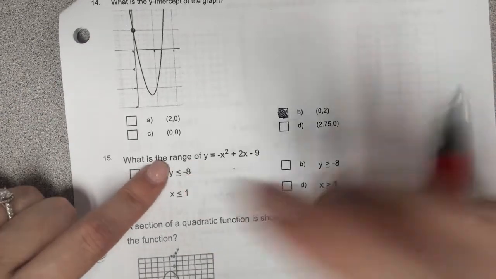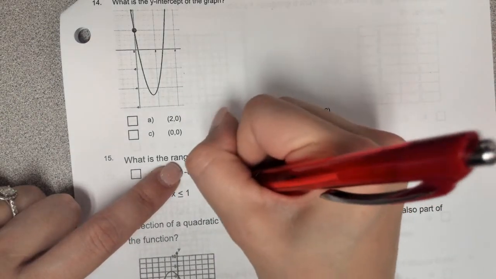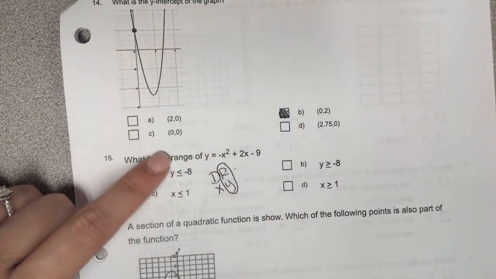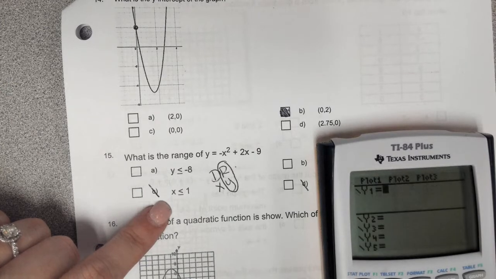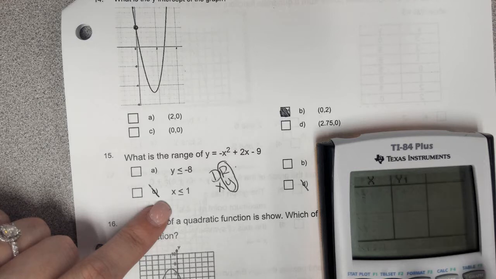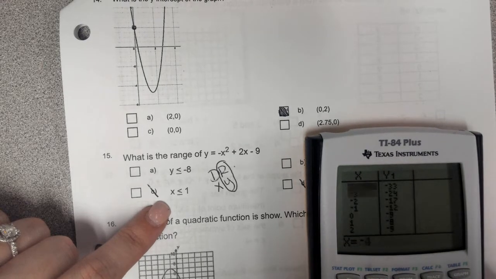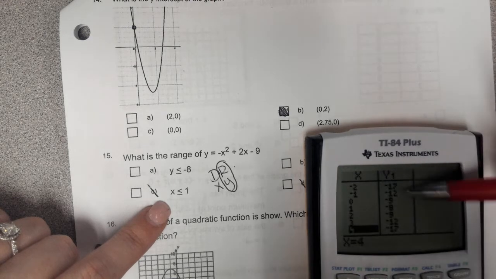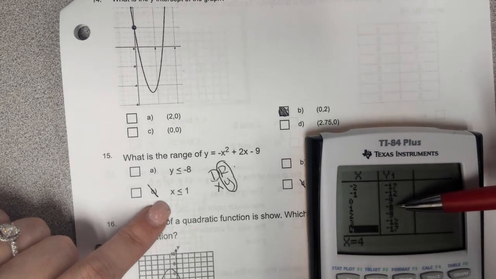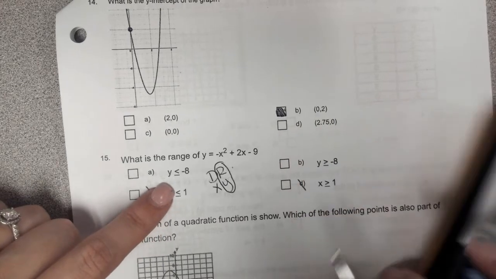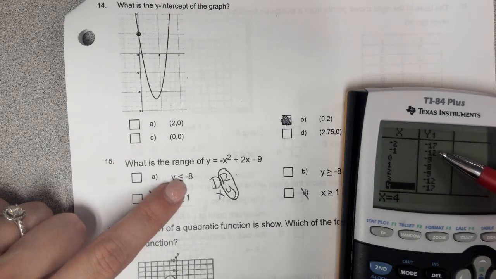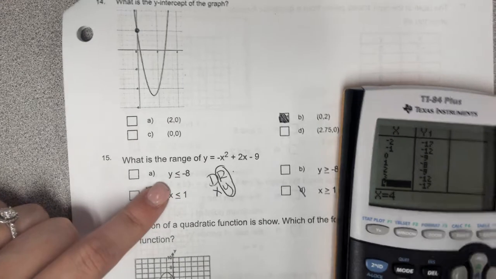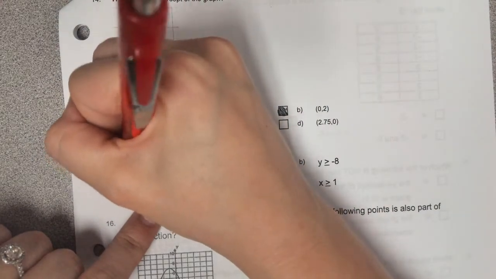What is the range? So according to the doctor's name, it's XY. We're talking about Y values. So it's not C, it's not D. And let's plug this equation into our calculator. Negative x squared plus 2x minus 9. And if I'm looking at the Y values, pairs, and right there in the middle of that vertex is negative 8. Yep, that's about right. Now, are all of these numbers less than or equal to negative 8, or are they greater than or equal to negative 8? They're more negative, which means they are less than or equal to negative 8.